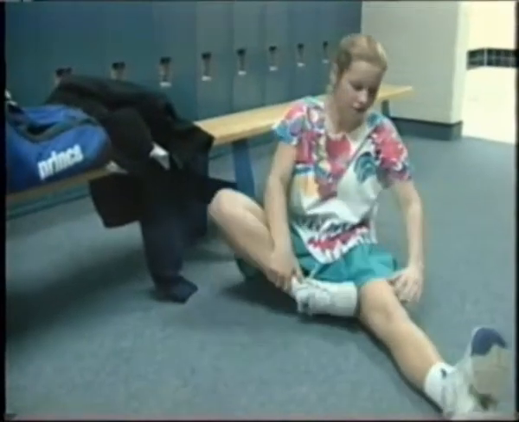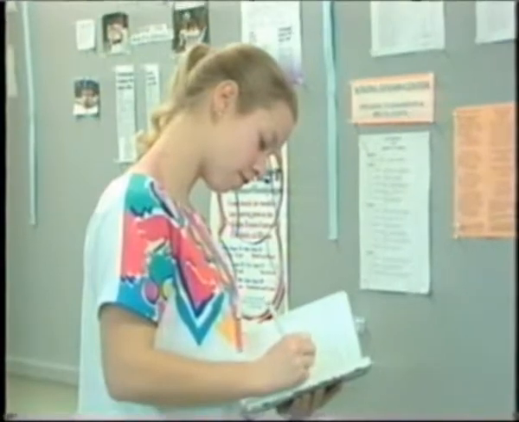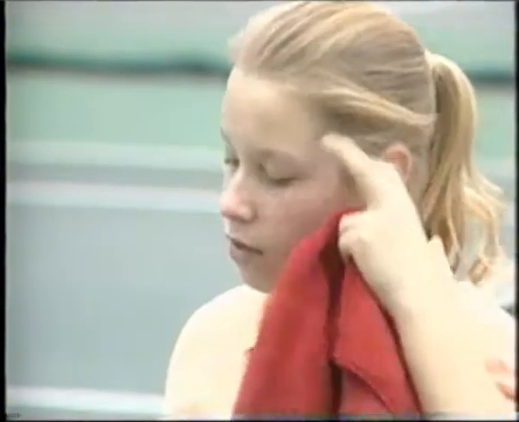For example, making sure you stretch and develop a good game plan for tough players in your bracket. Making sure you take plenty of fluids before and during a match when the heat index is high. And clearing your mind of poor past performances by using imagery to focus on previous good performances.